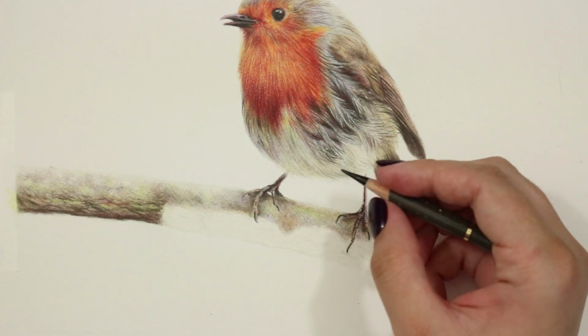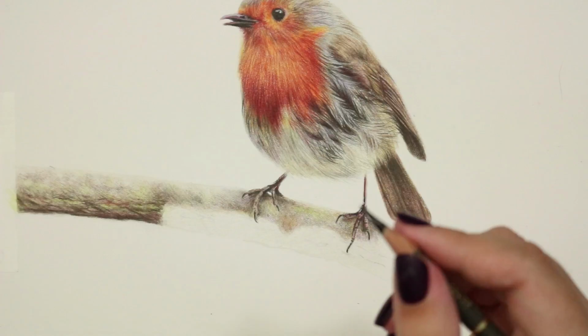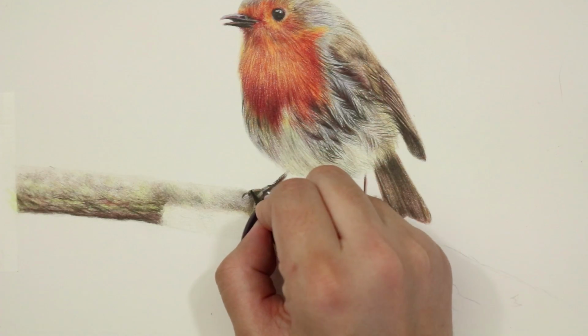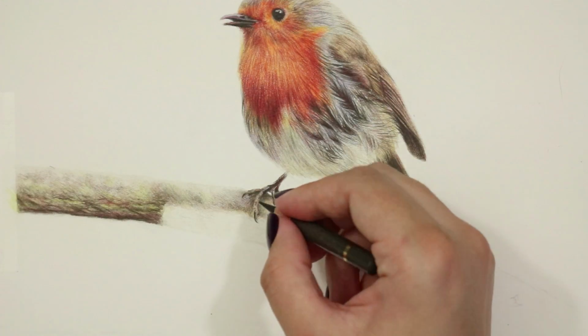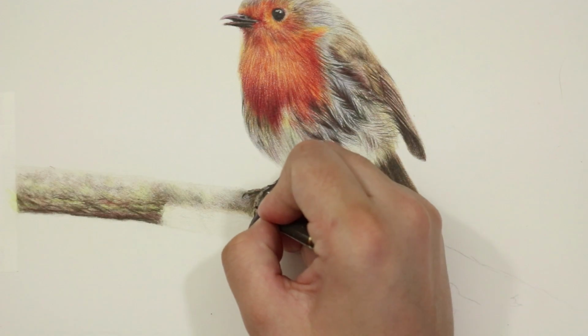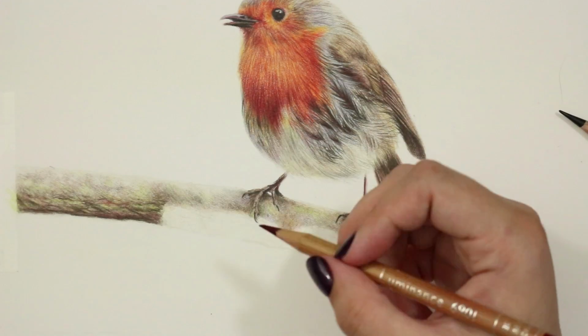Just going to go in with that dark sepia, depict some more of the toe here, make it a little bit more defined against that wood texture. Just going to darken it as well with a little bit of the Cerulean brown.